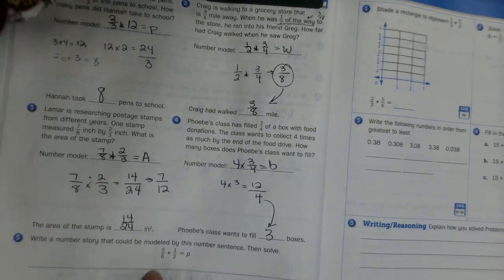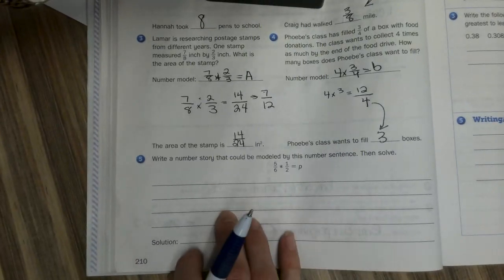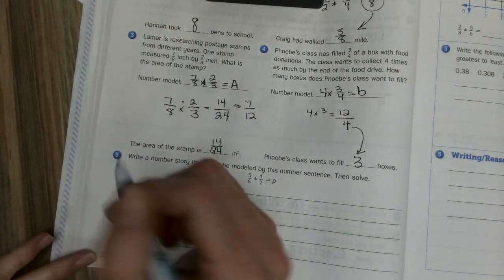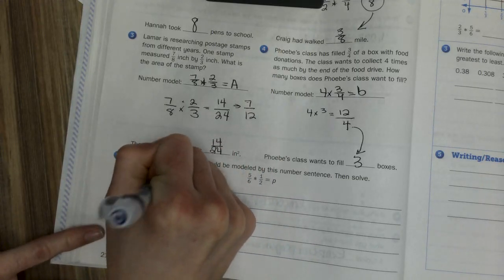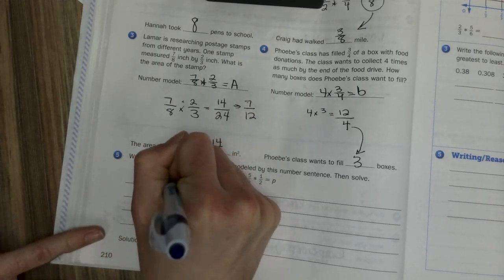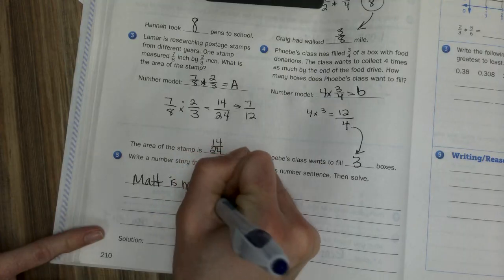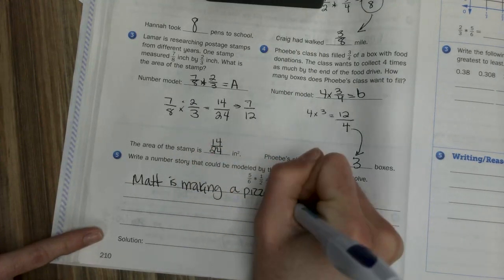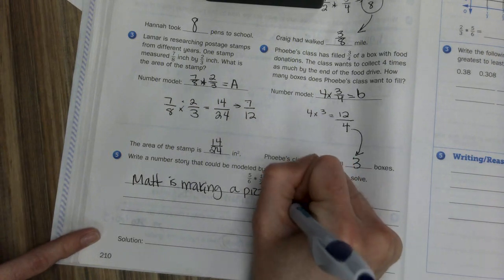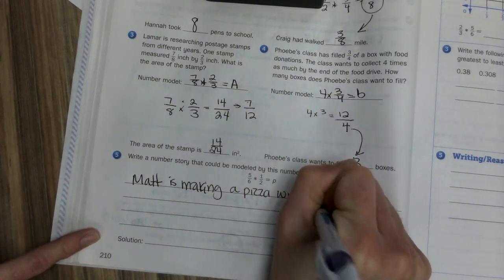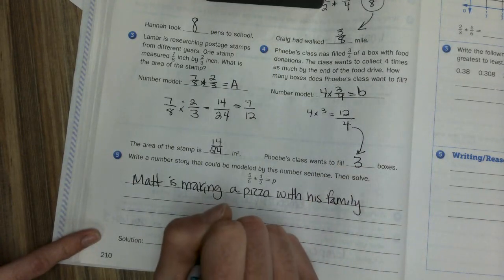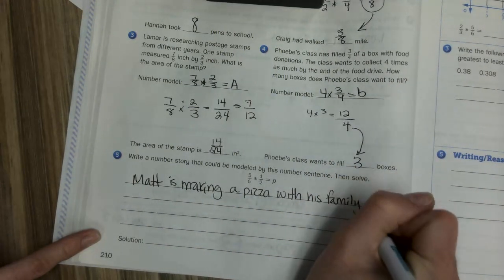Super duper. I'm going to give you a number model sentence that I have in this book. Matt is making a pizza with his family. I know, fun day.